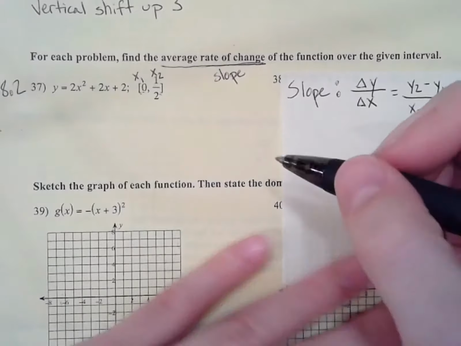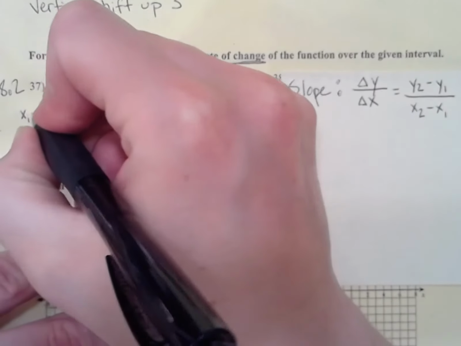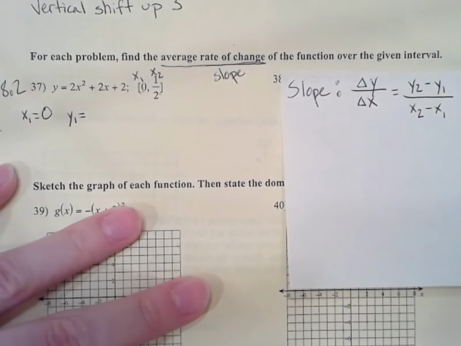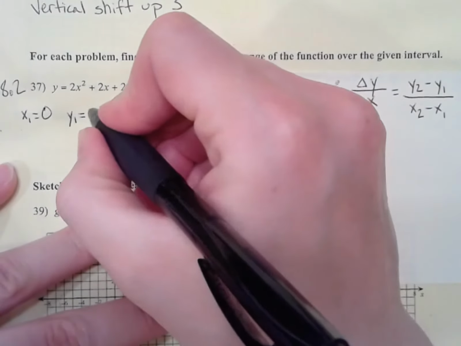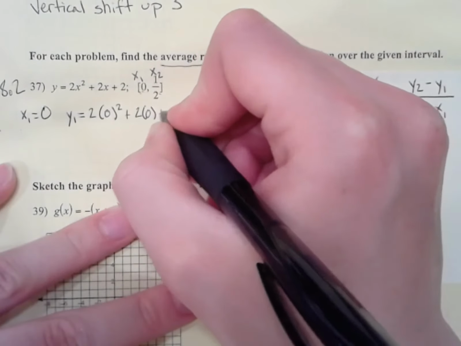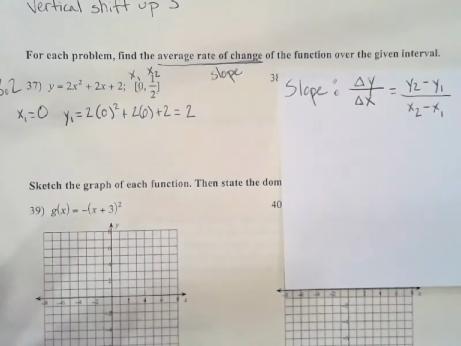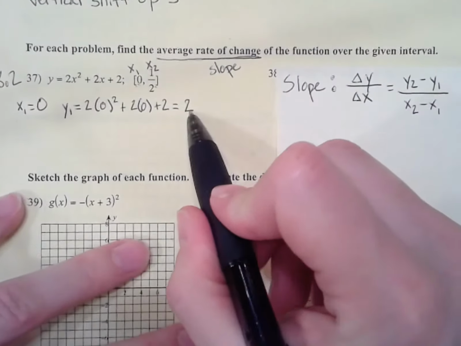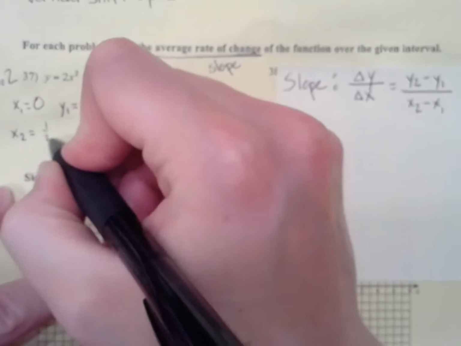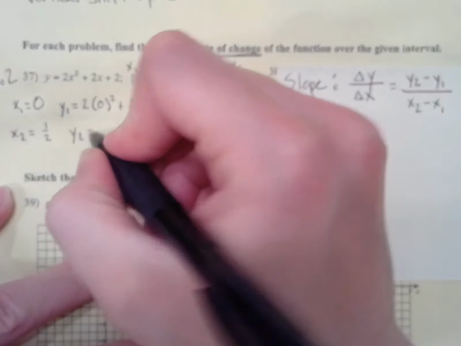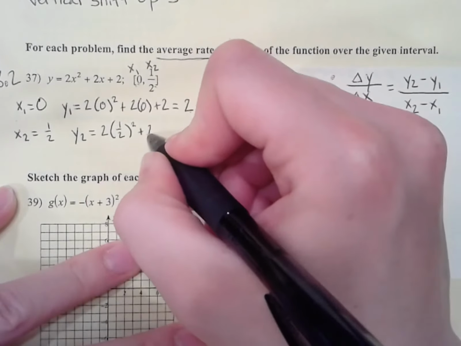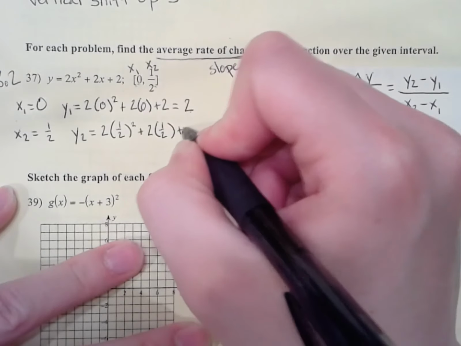So first let's focus in a little bit. All right, well, I know that x1 equals 0, so if I want to find y1, what do I do? Plug it in. 2 times 0 squared plus 2 times 0 plus 2, that's going to give you 2. So there's y1. Now x2 is 1/2, so y2 is 2 times 1/2 squared plus 2 times 1/2 plus 2.